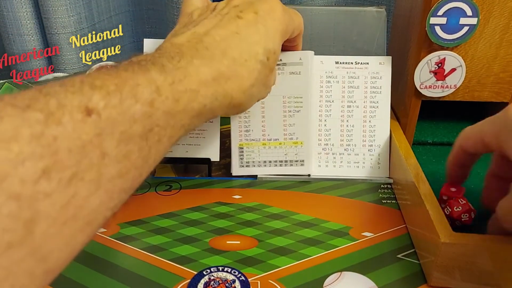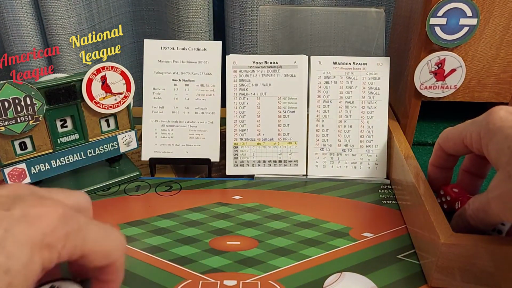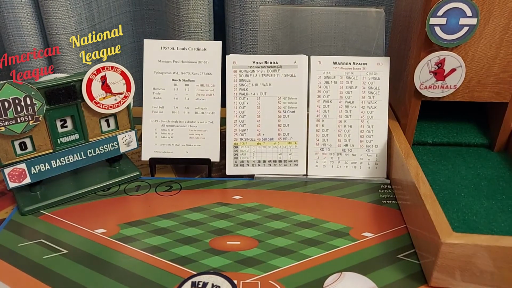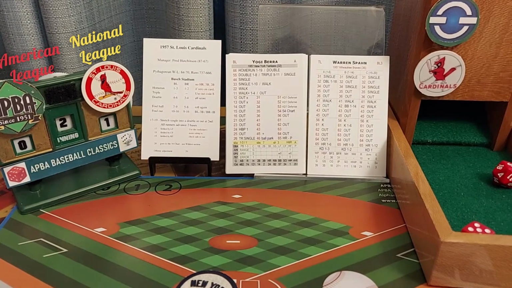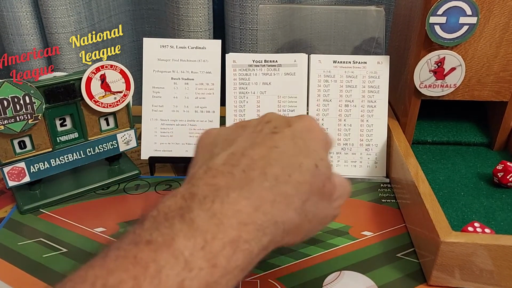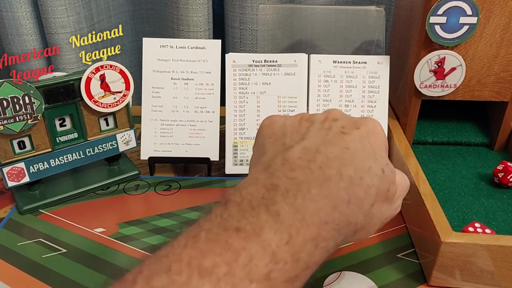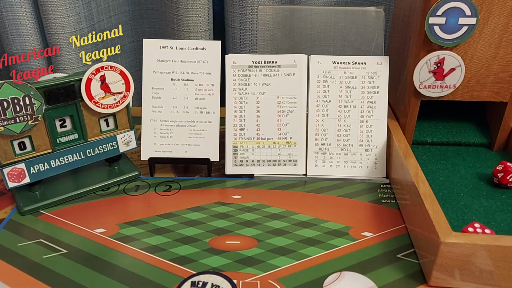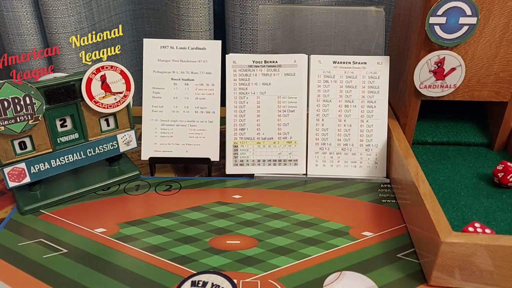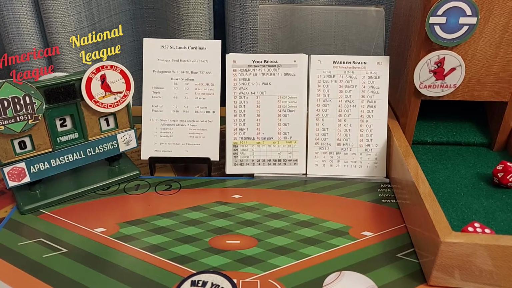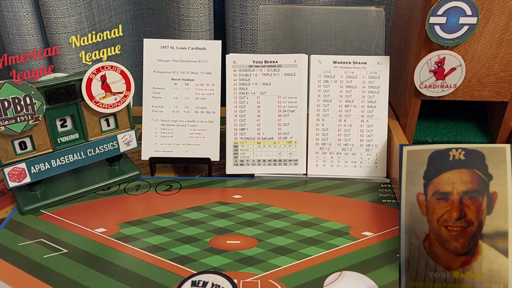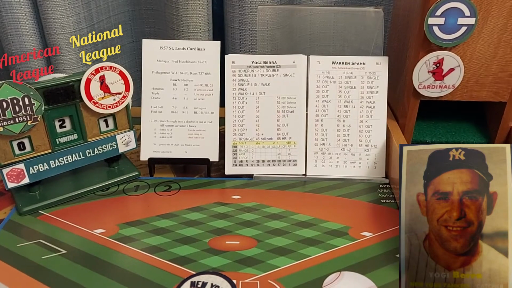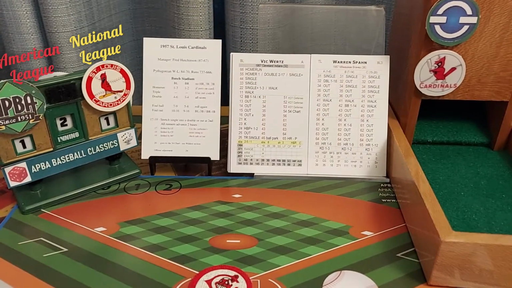Yogi Berra. 65 is a home run chance off the pitcher's card. He's using column 3, 1-12. There's a drive by Yogi down the line. It might be, it could be. It is over the right field wall. Home run for Yogi. Ties the game 1-1. Here's Vic Wertz.